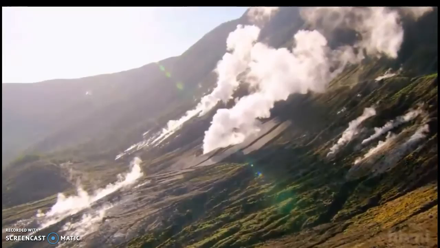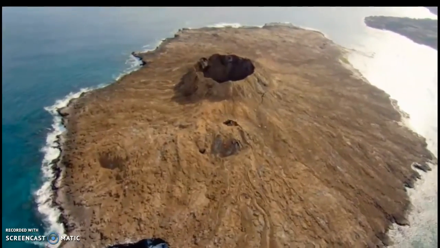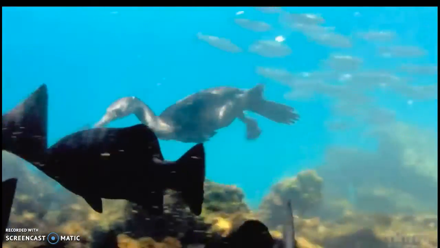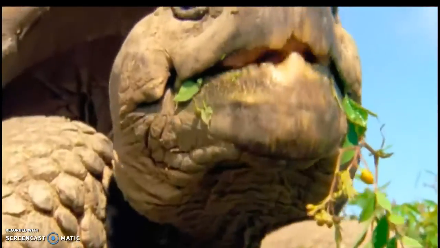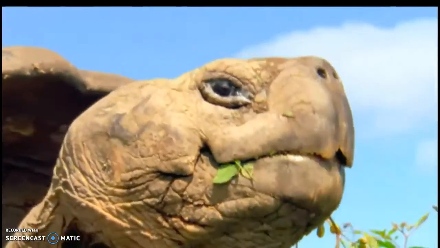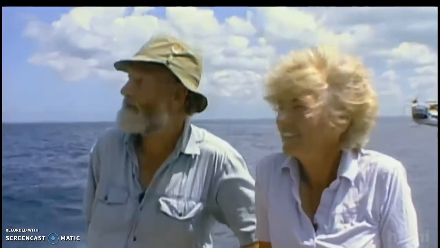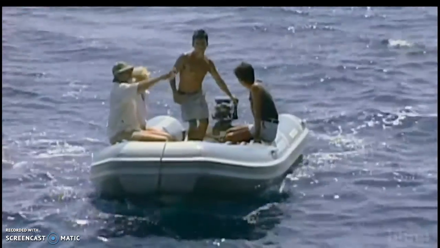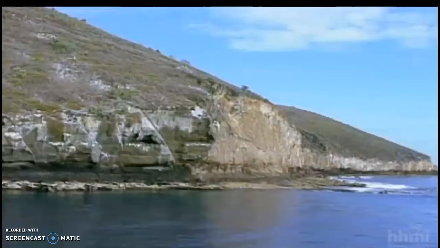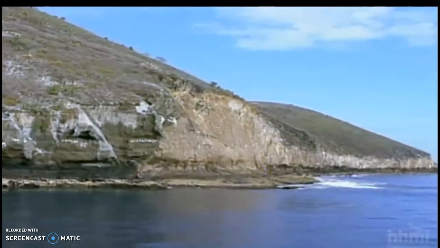Galapagos Islands are one of the most spectacular landscapes in the world, home to a variety of species that live nowhere else. Biologists Peter and Rosemary Grant have been seeking answers to how species arise by focusing on one of the smaller islands, called Daphne Major.